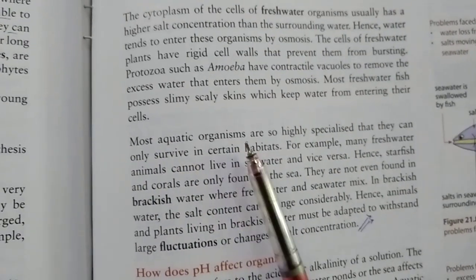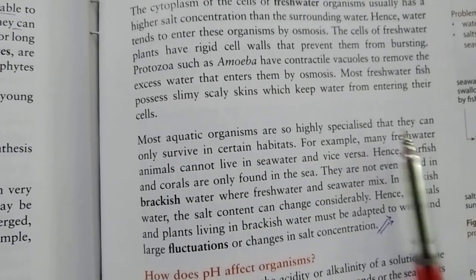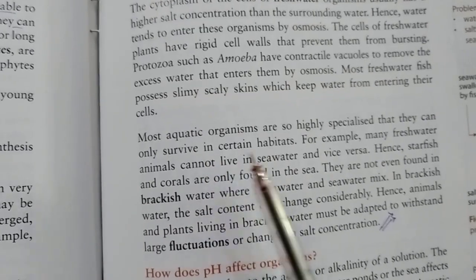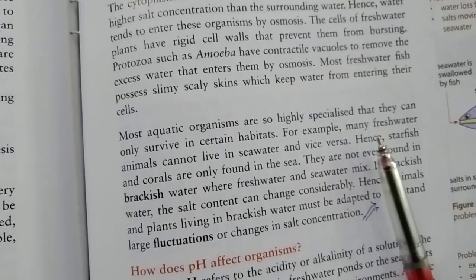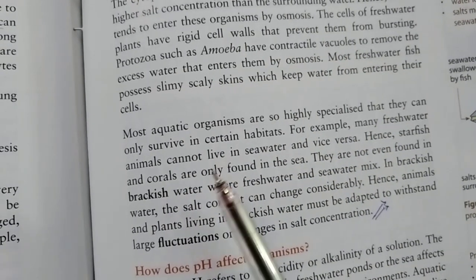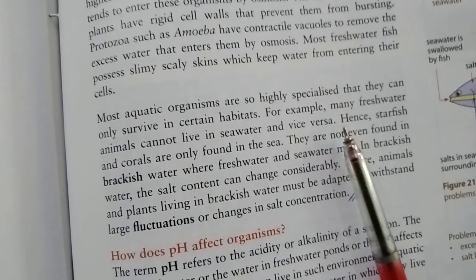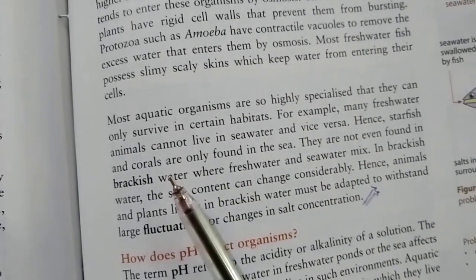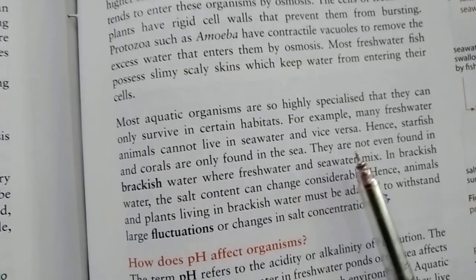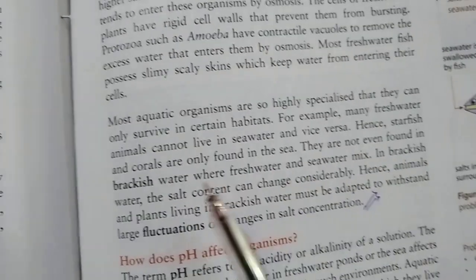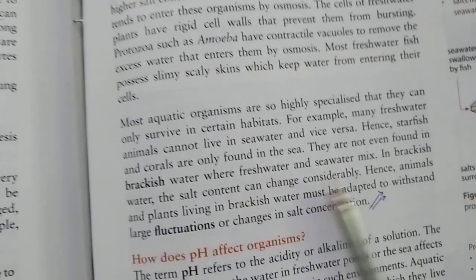Most aquatic organisms are so highly specialized that they can only survive in certain habitats. For example, many freshwater animals cannot live in seawater and vice versa. Hence, starfish and corals are only found in the sea. They are not even found in brackish water where fresh water and seawater mix.